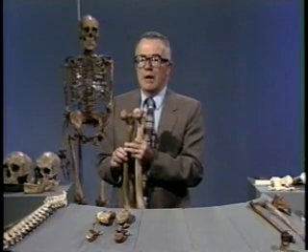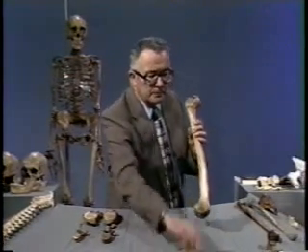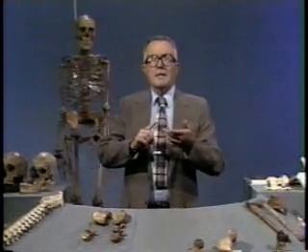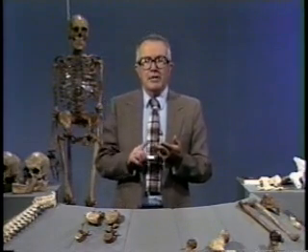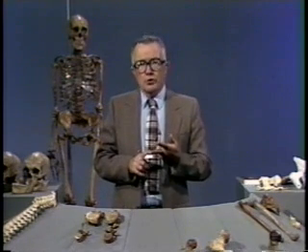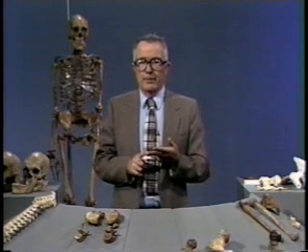Now, let's summarize what we have just talked about on how you determine the sex of a human skeleton. Whereas in age, you can look at any part of the skeleton, depending on how old the individual is, in sex, the best area to look at is the pelvis. If you don't have the pelvis, you're somewhat hard put. Let me say, by the way, that there are 208 bones in the adult human skeleton.